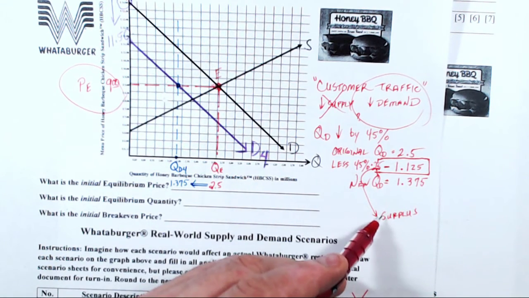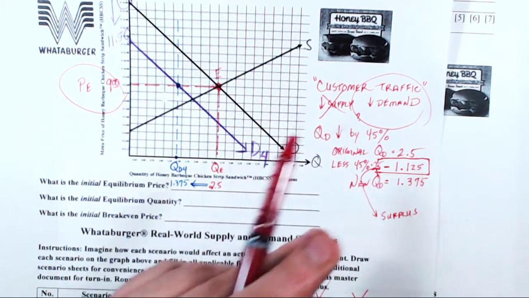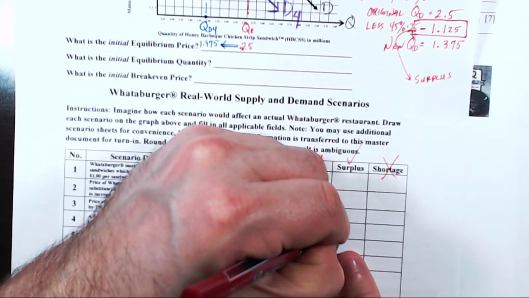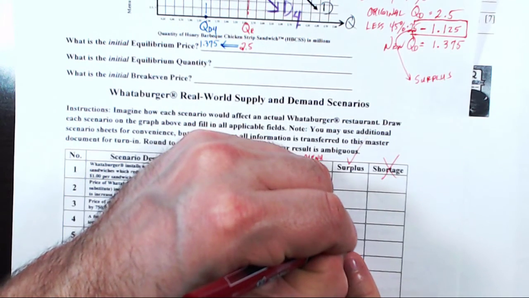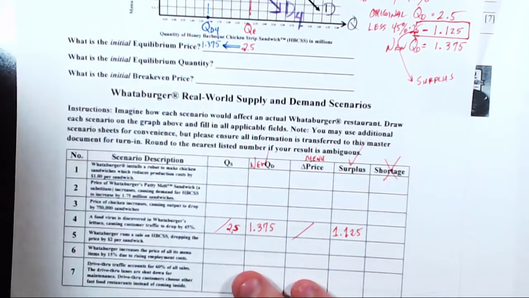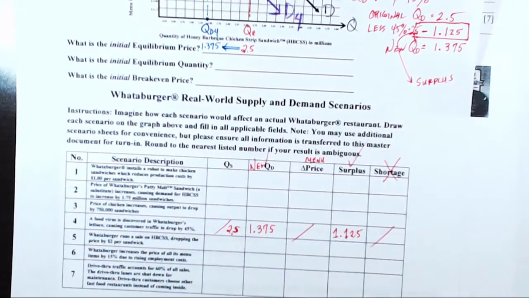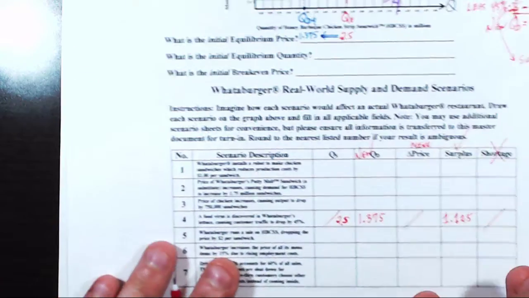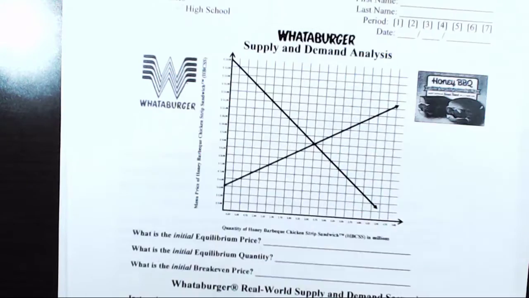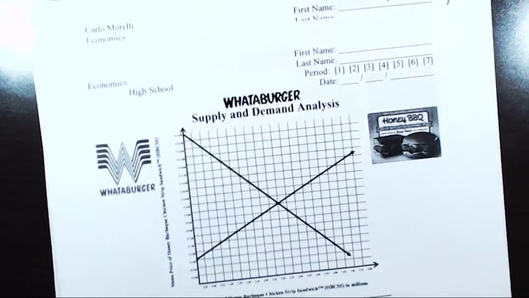That's the surplus, 1.125 million. So go down here and put 1.125 million. And there was no shortage. So that's it for this graph.